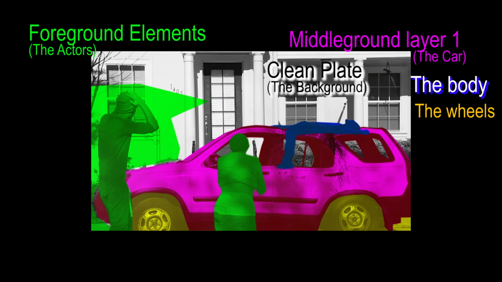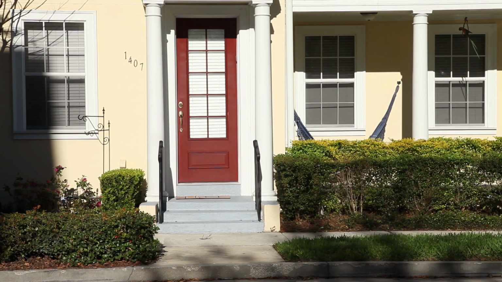So we're gonna need a clean plate, and then we have our middle ground layers, which is the car, the body, the wheels. Notice that those are all separate from each other. And then finally we just have the foreground elements, which is just the actors. It is very important to have all those layers separate from each other, including the body. The body is going to be its own separate layer as well, even though it is laying on the actual car.